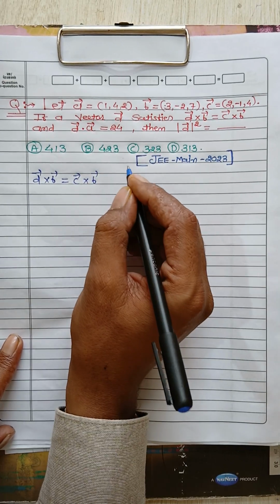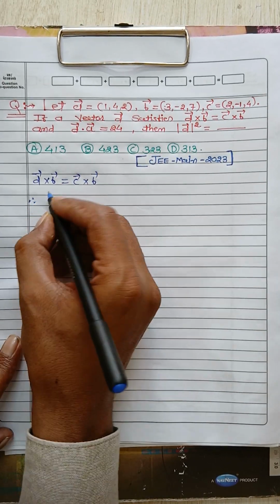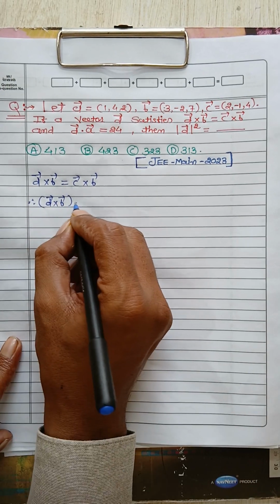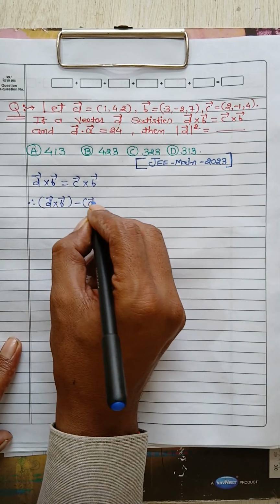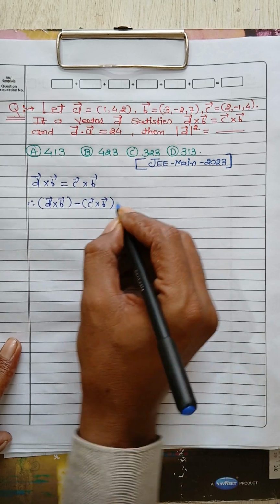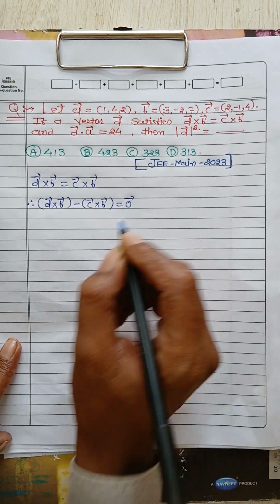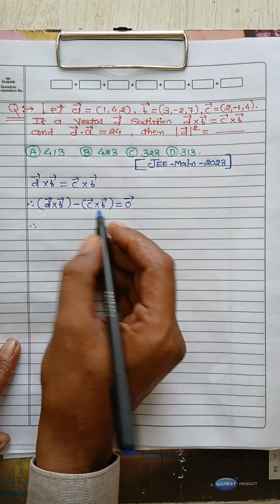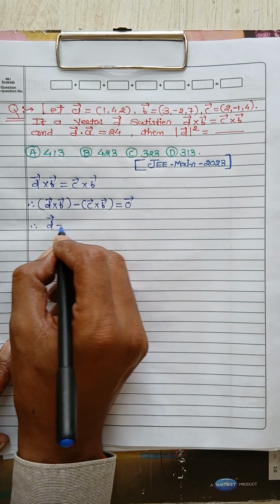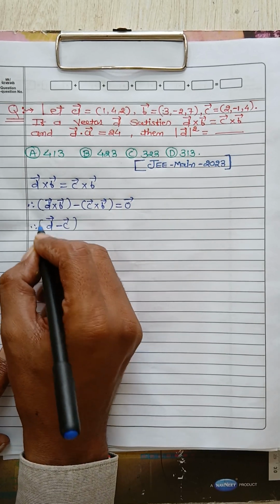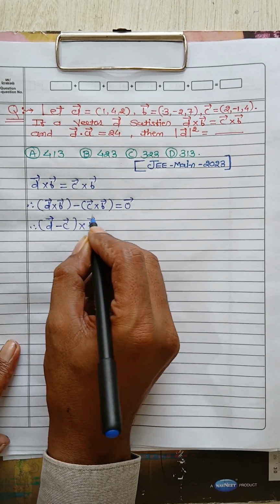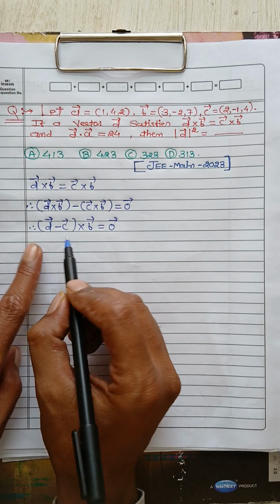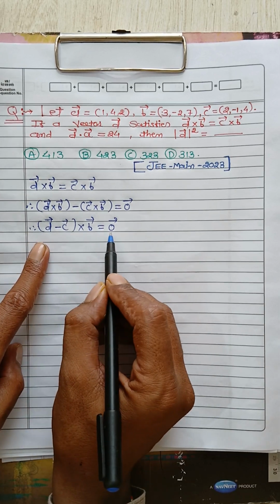cross vector B, and therefore we can write that vector D cross vector B minus vector C cross vector B is equal to null vector, so that we can write that vector D minus vector C cross vector B is equal to null vector. Now this is a very important condition for us.